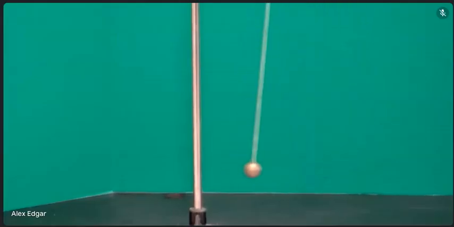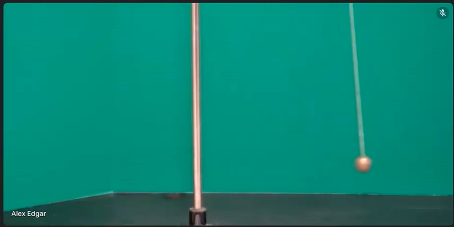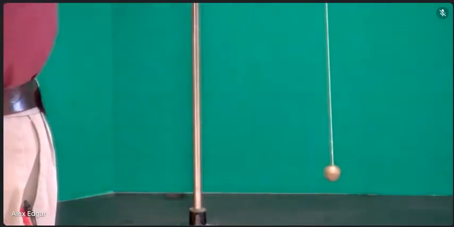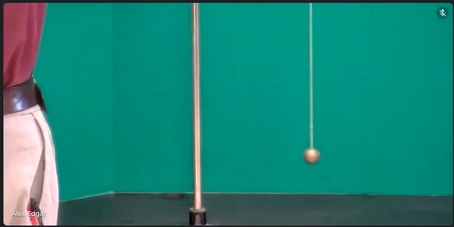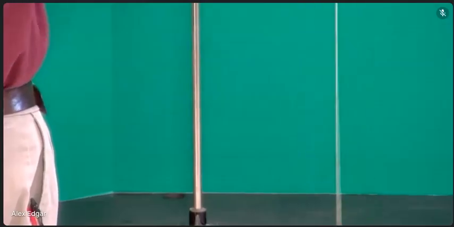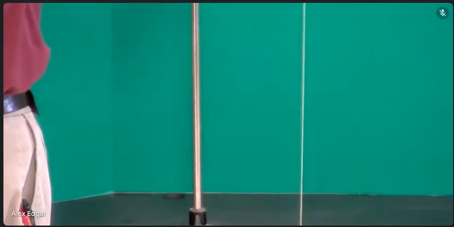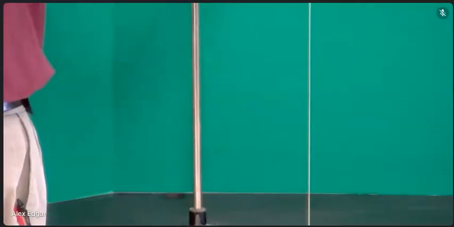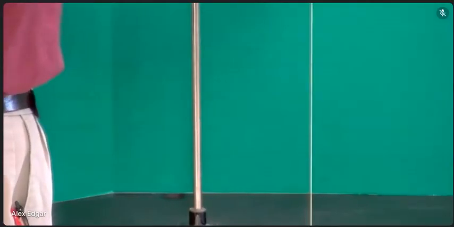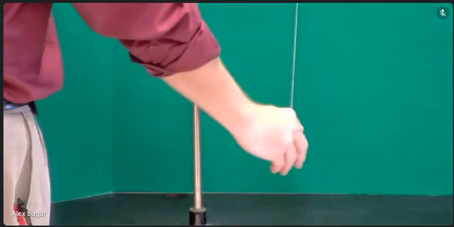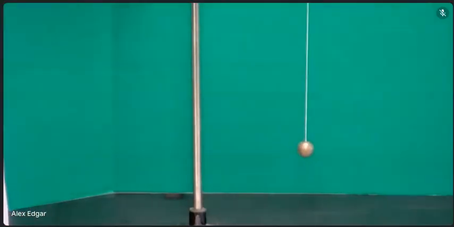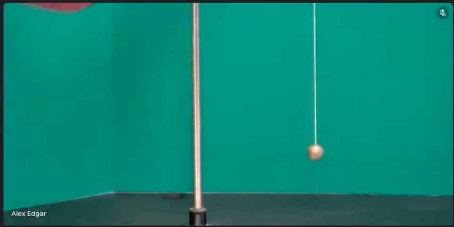Now let's make it shorter and see what happens to the rhythm of the swing. I've now made it shorter by about 40 centimeters.